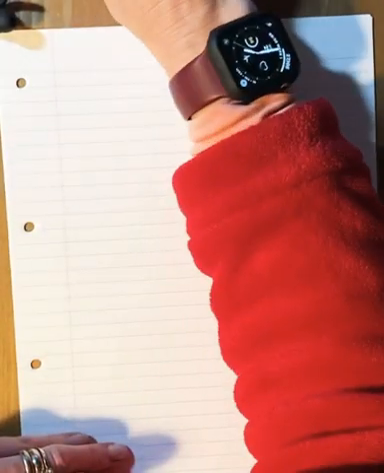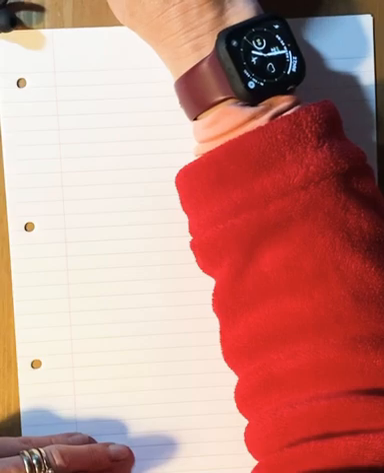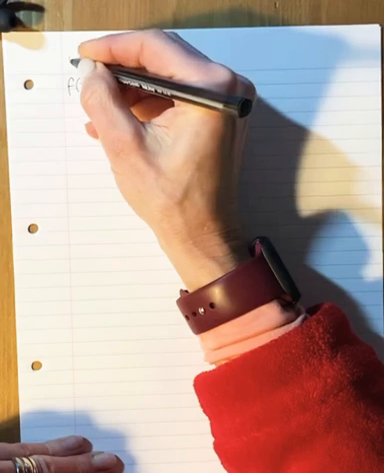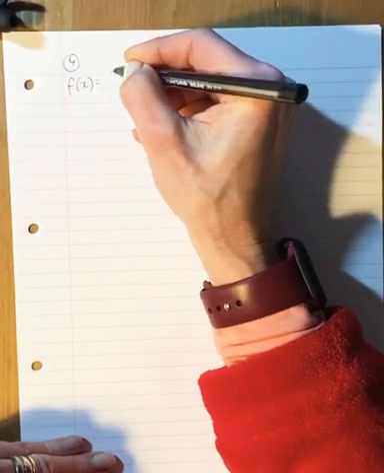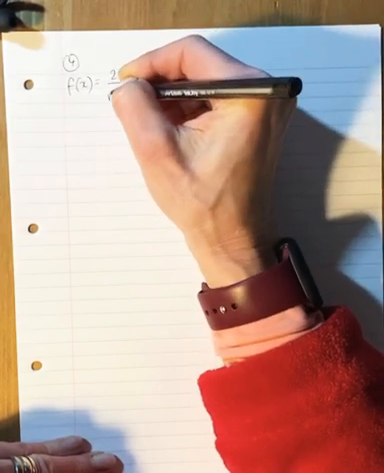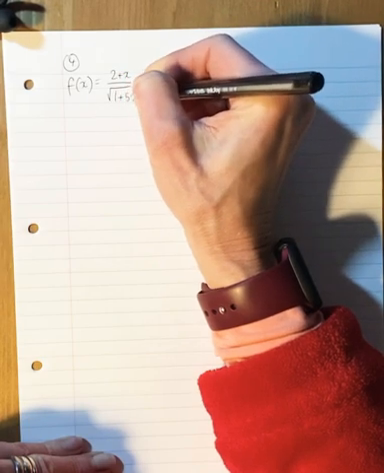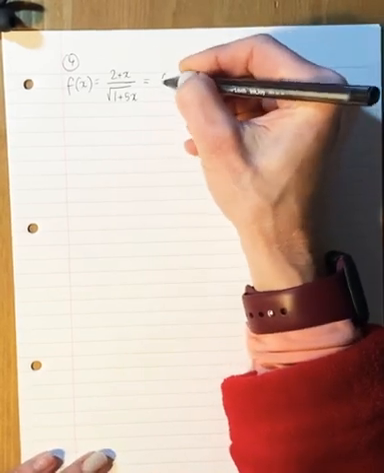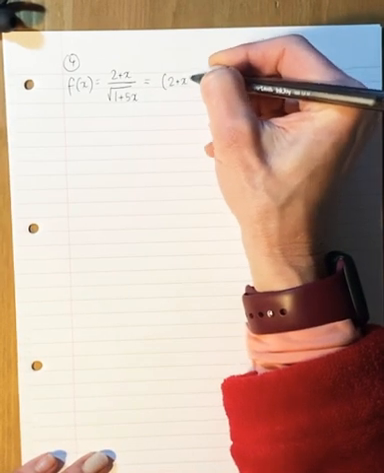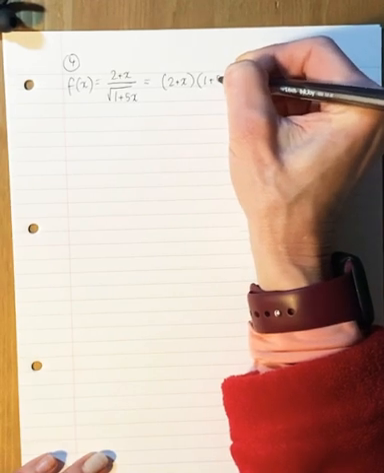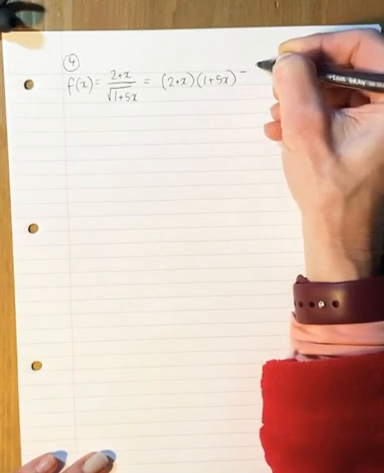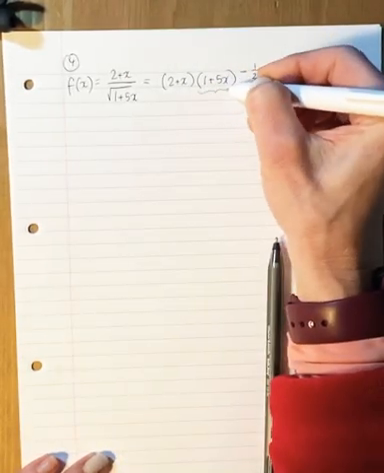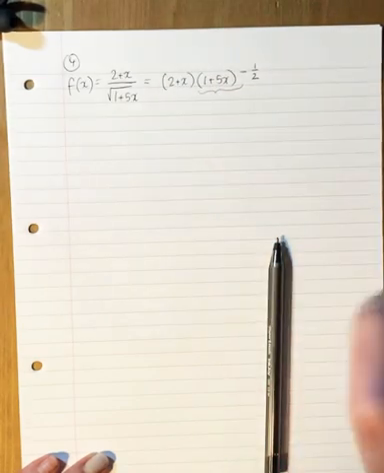example 4. With example 4, we are asked to now look at the following function. f of x is equal to 2 plus x over the square root of 1 plus 5x. So these are quite common questions. The first thing we're going to do is bring that awkward denominator to the top. So it's going to be 1 plus 5x with the appropriate power, so minus a half. Now we're going to expand this and multiply it by 2 plus x.